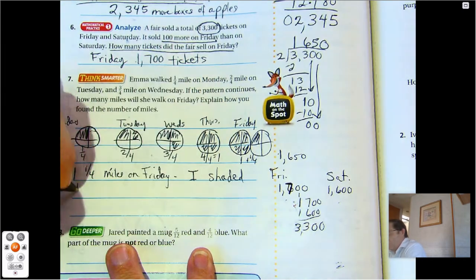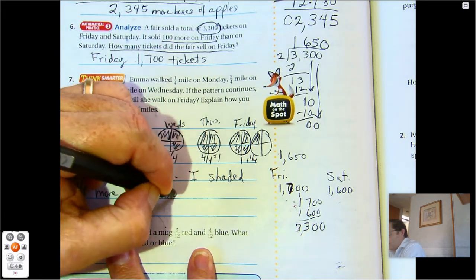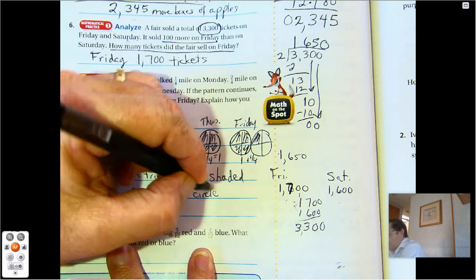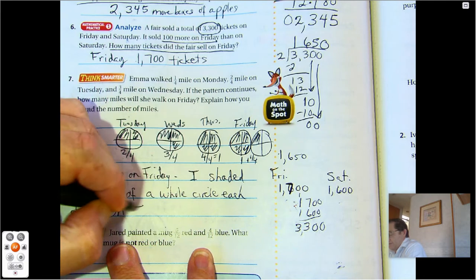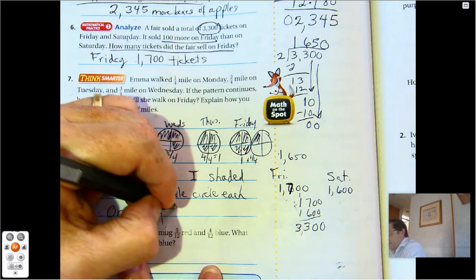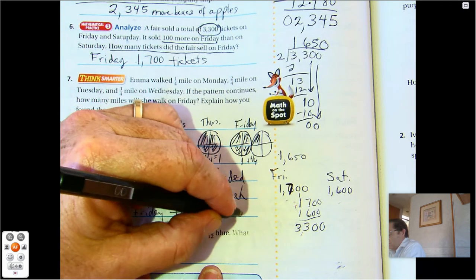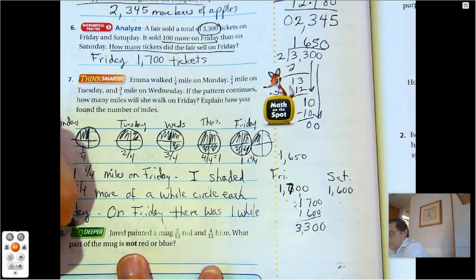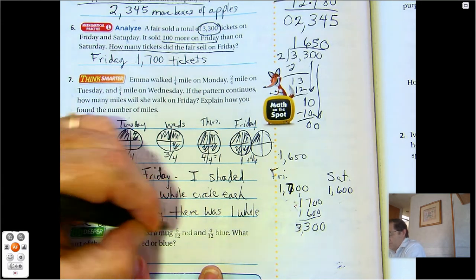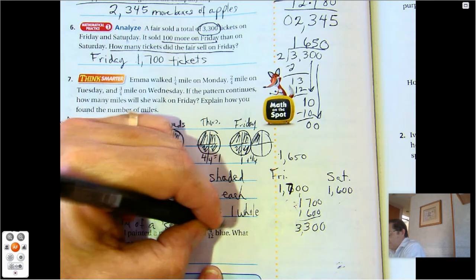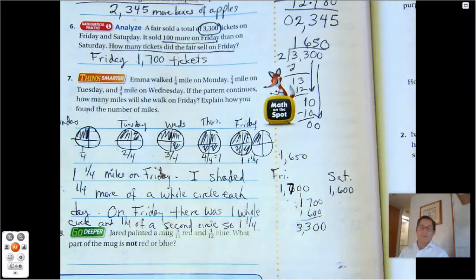I shaded 1/4 more of a whole circle each day. On Friday, there was one whole circle and 1/4 of a second circle. So 1 and 1/4.